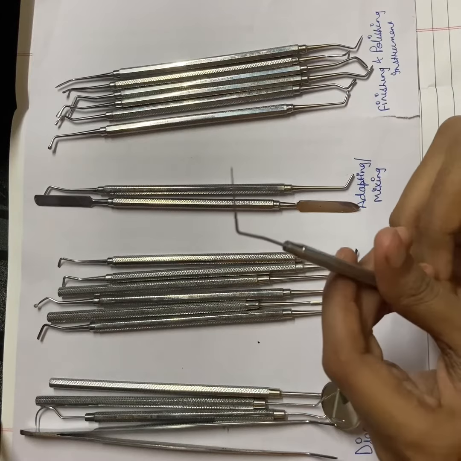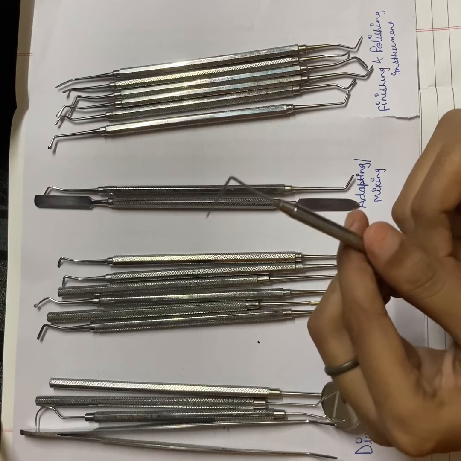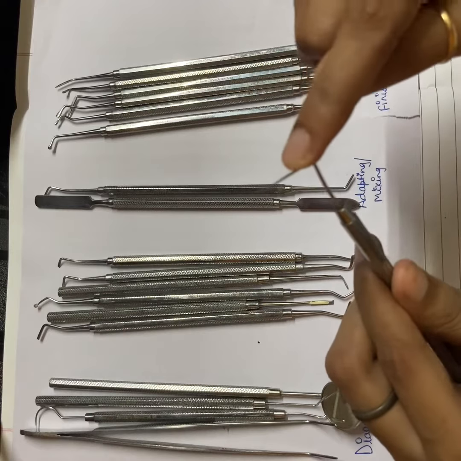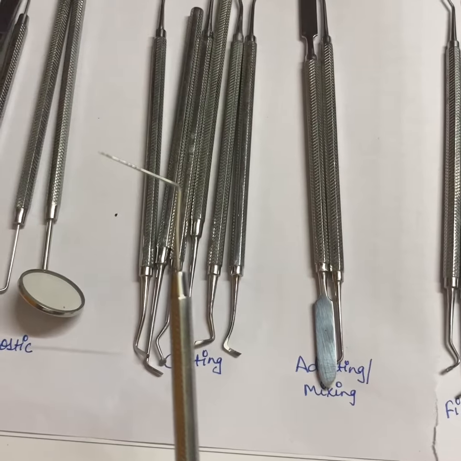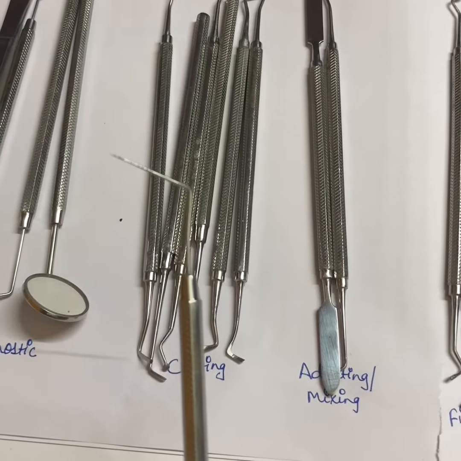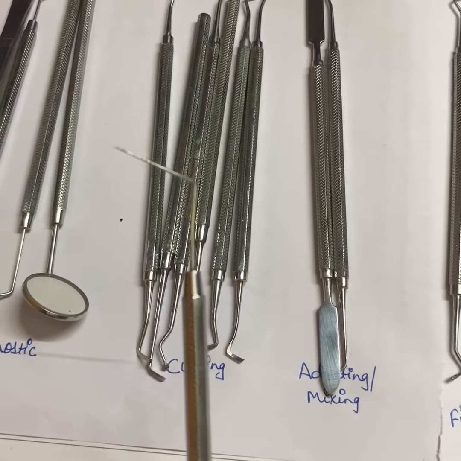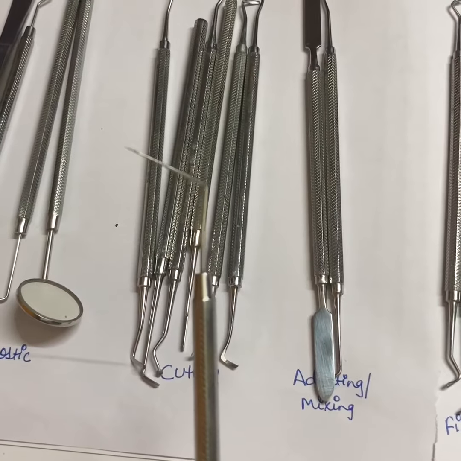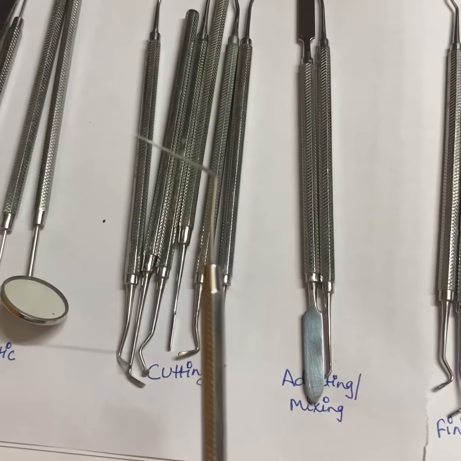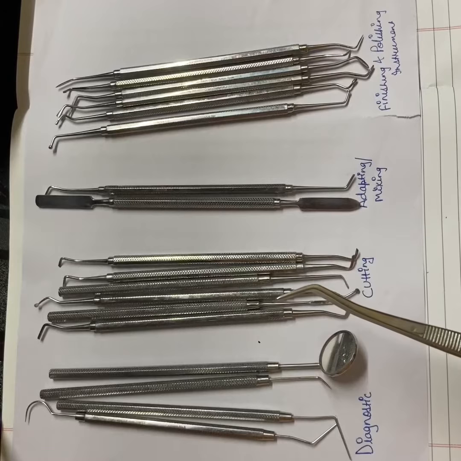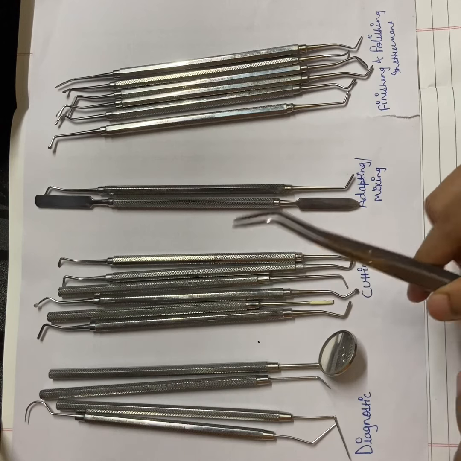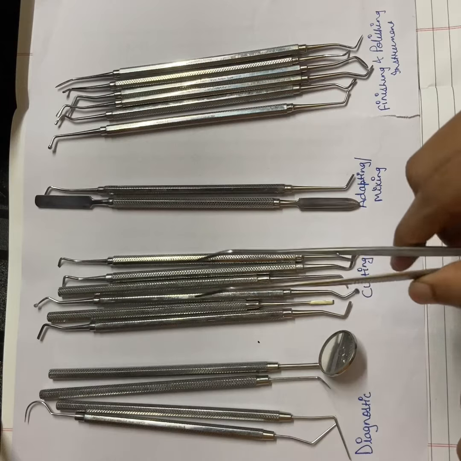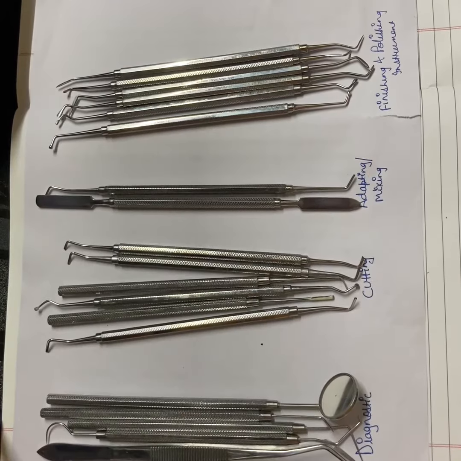This is periodontal probe or the Williams probe. This has the marks. Periodontal probes are used to detect the pocket depth or to check the bleeding on probing. It has markings. 4 and 6 are missing in the Williams probe or the periodontal probe. This one is tweezer. This is used for placing cotton roll in the oral cavity or holding.